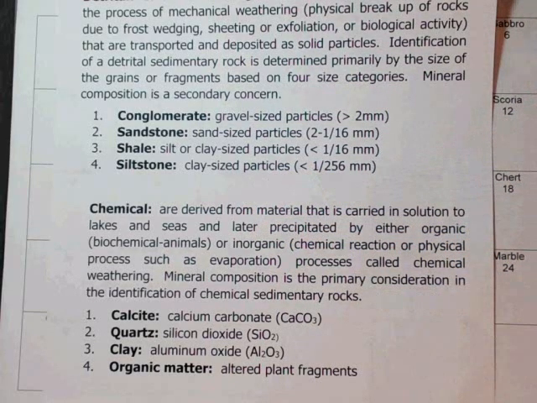Okay, these are derived from material that gets carried in solution and ends up in lakes and seas and out in the ocean, later precipitated by either a biochemical process, meaning animals or organisms are secreting these as shells, something like that, and/or inorganic, just a chemical reaction or a physical process such as maybe evaporating the water portion off. These are known as chemical weathering, and so we would call it a chemical texture.